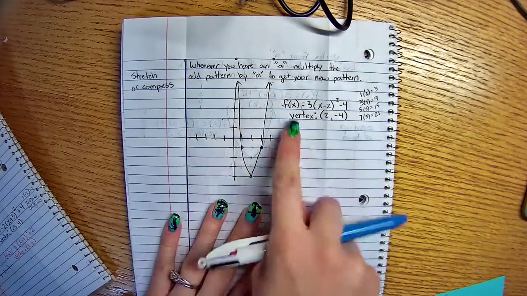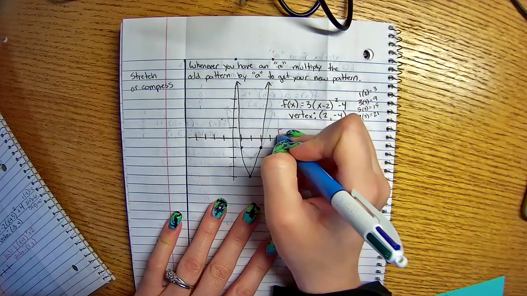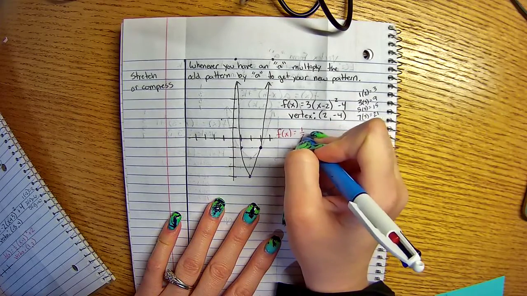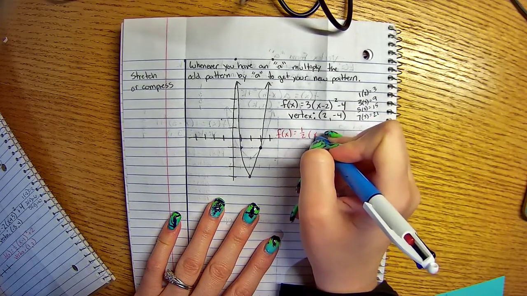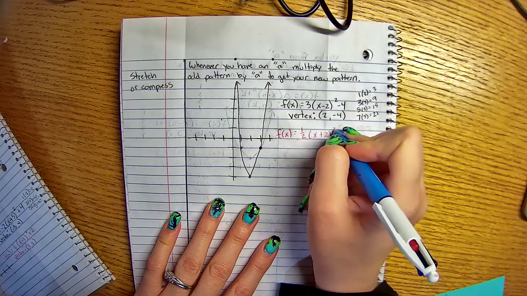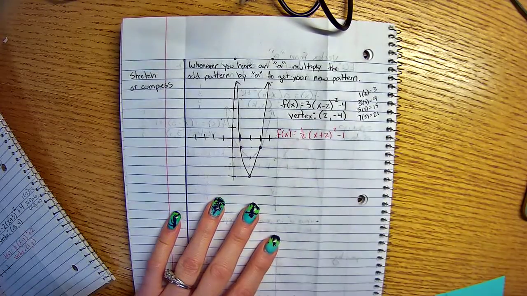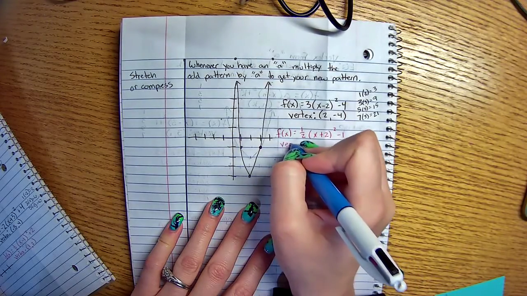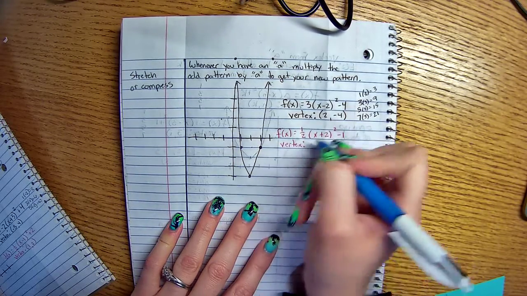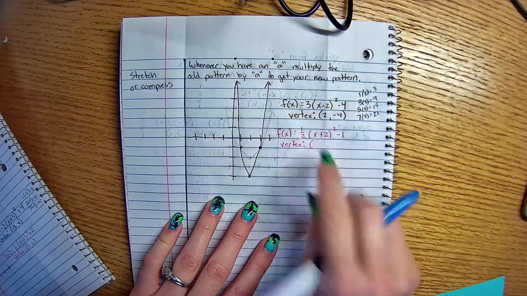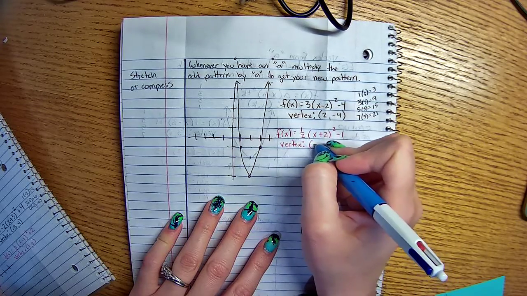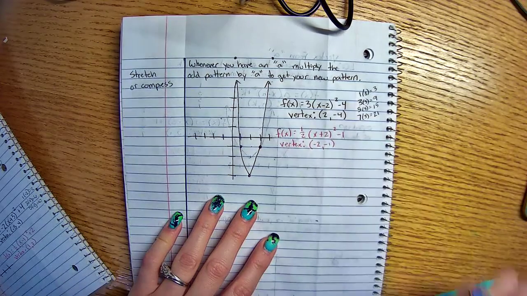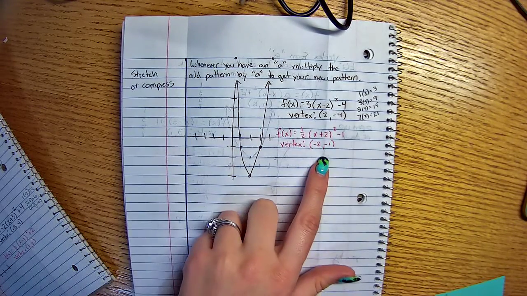So that is called a stretch. And then the other one is called a compression. So f of x equals 1/2 times (x plus 2) squared minus 1. Okay, so again, we need to state the vertex. All right. Change the sign of the parenthesis so it becomes negative 2. Keep the sign that's after the parenthesis. So negative 2, negative 1.